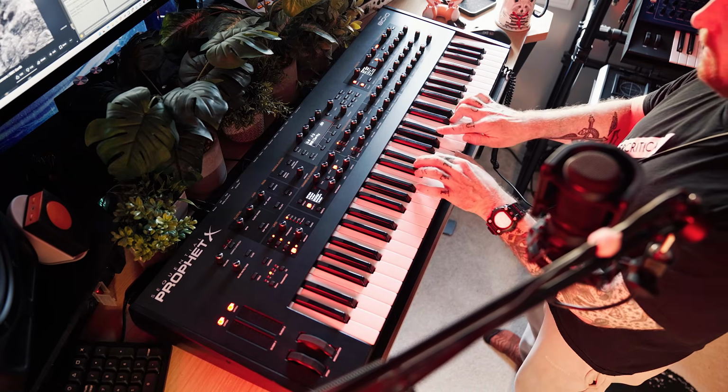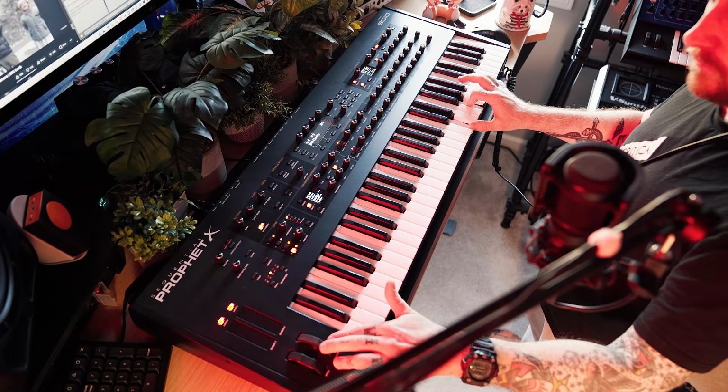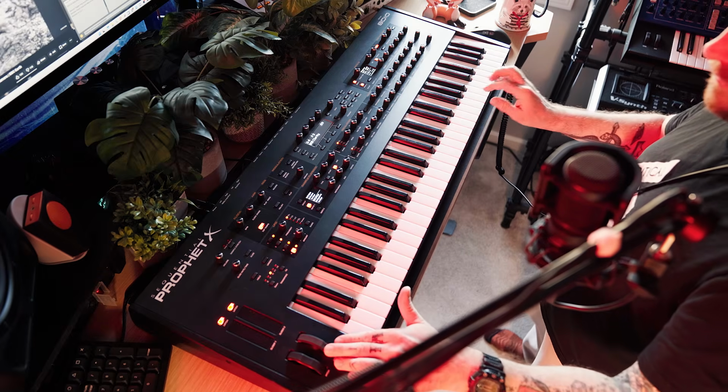So what is this thing? Well, it's a rompler, essentially. It's a rompler with analog filters. And I remember when this thing first came out, especially with the price tag, I was like, this ain't it. Because it's an expensive synth when it was being made. It's no longer in production.